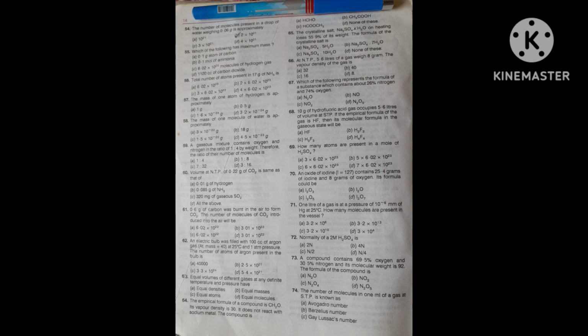Hence vapor density will be 32 divided by 2, that is 16, because molecular mass is equal to 2 into vapor density. So vapor density will be molecular weight divided by 2, meaning 32 divided by 2.